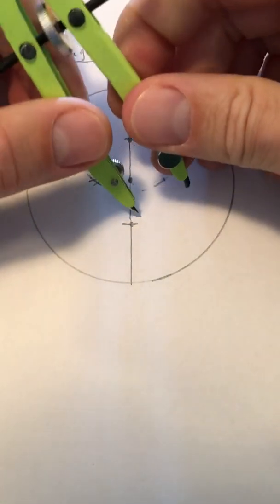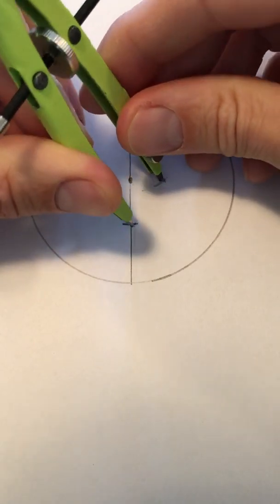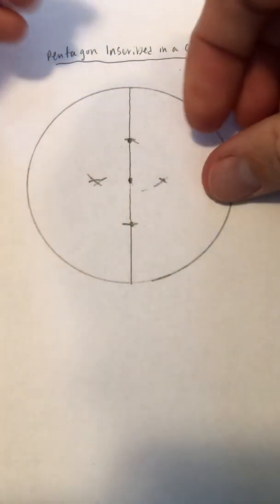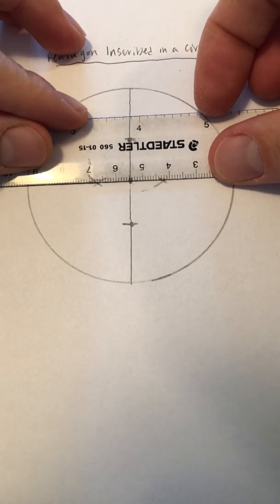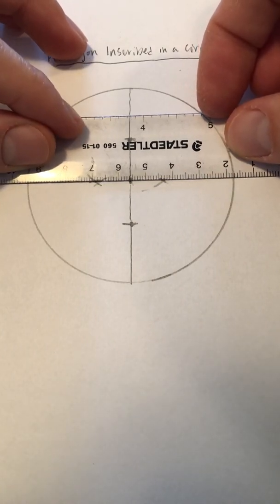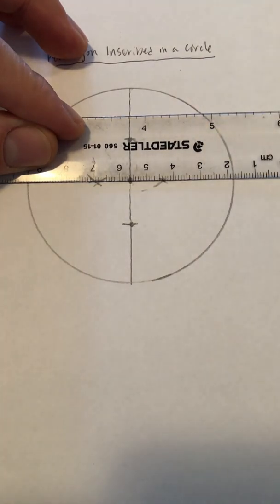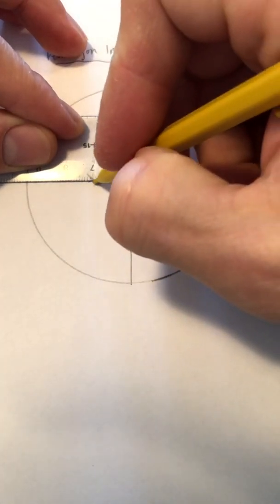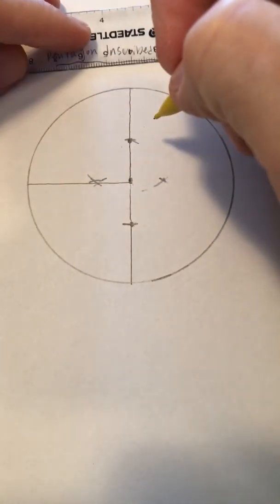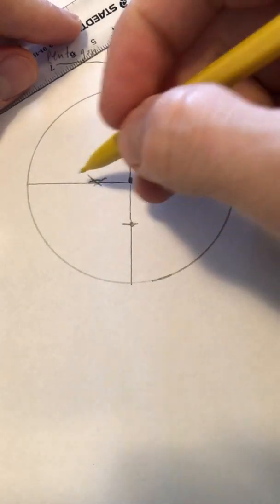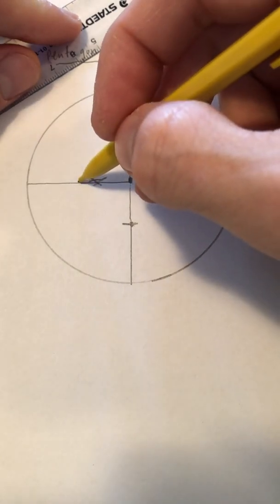Oops, slipped a little bit. And mark the intersection here. Okay, and then the perpendicular is going through these intersections here. Okay, the more precise you can be, the more accurate your pentagon will look. So try that here. Now, once I've drawn this radius, I need to find the midpoint of this radius.